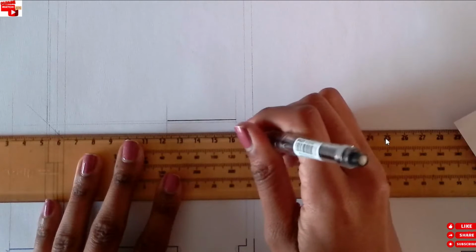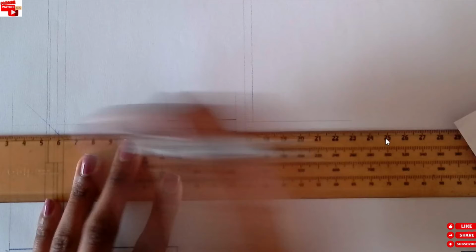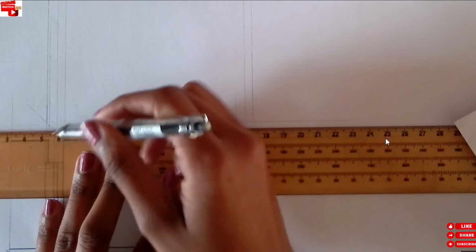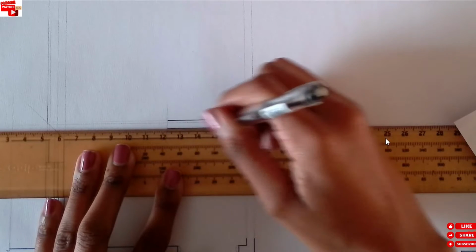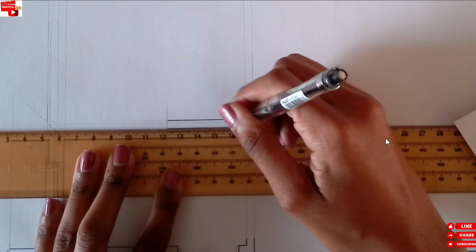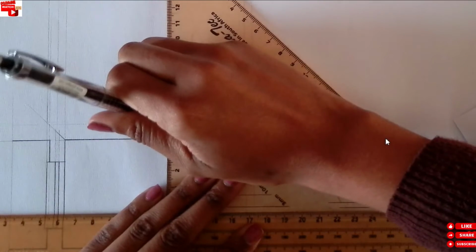Then the first line of the frame is in line with that. You can extend it. You can just leave it there. I'm just tracing it to here. And then close off the window.